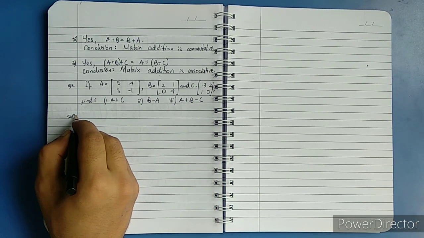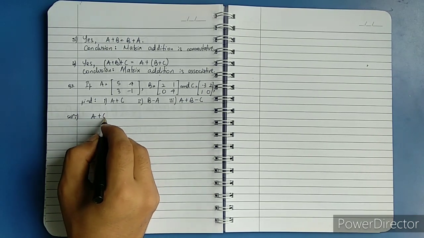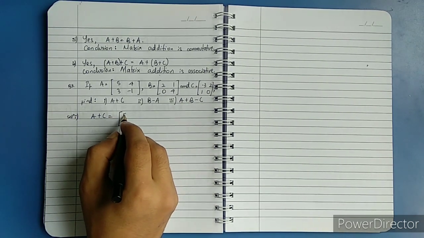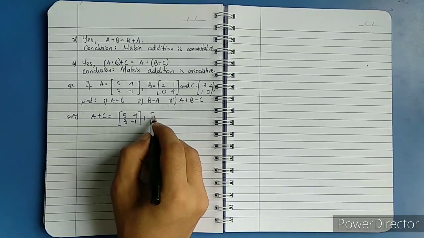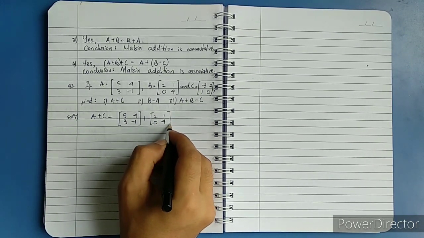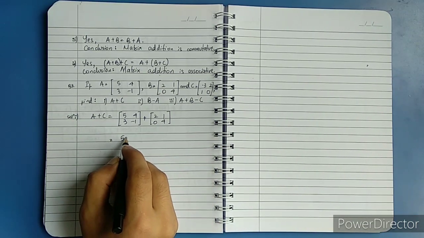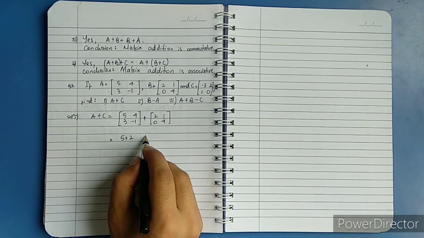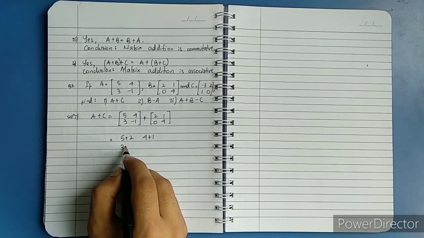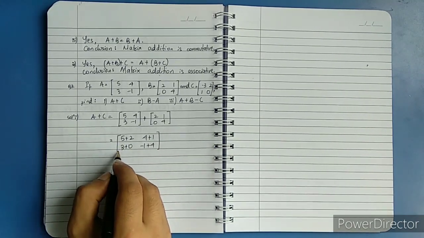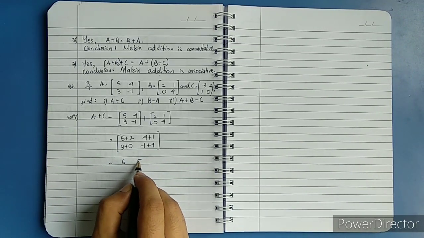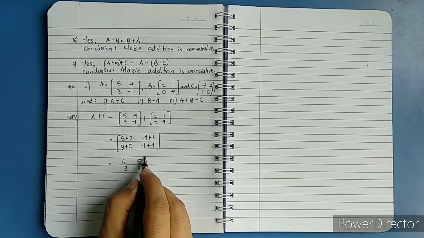So in the solution, let's do the first part. A plus C will be equal to 5, 4, 3, minus 1, plus 2, 1, 0, 4, which is equal to 5 plus 2, 4 plus 1, 3 plus 0, and minus 1 plus 4. So this is 7, 5, 3, 3.